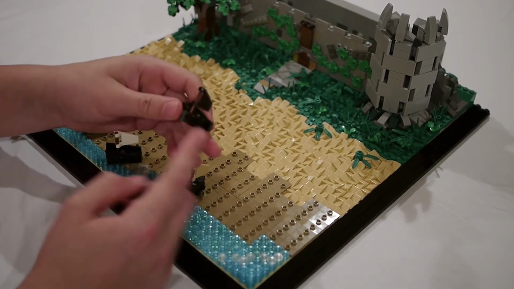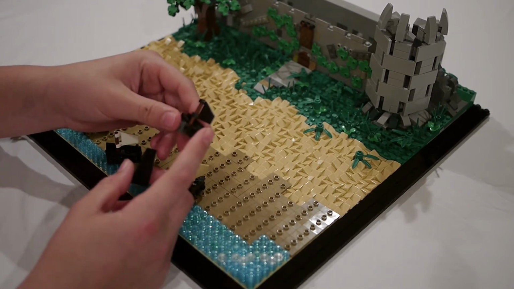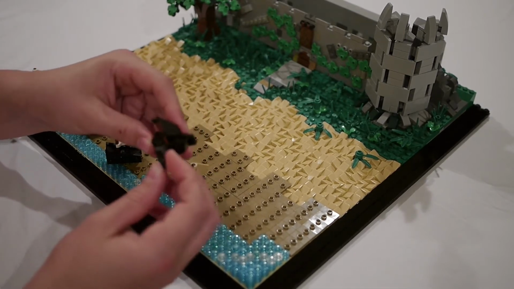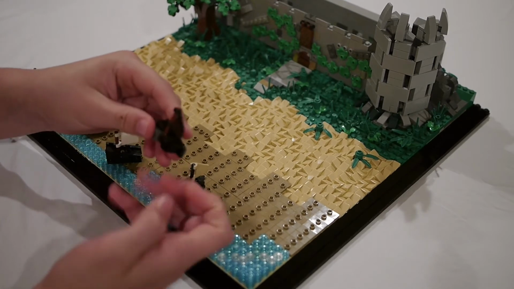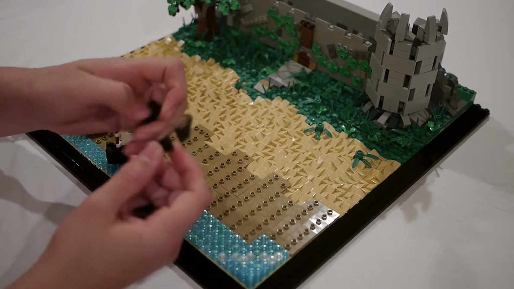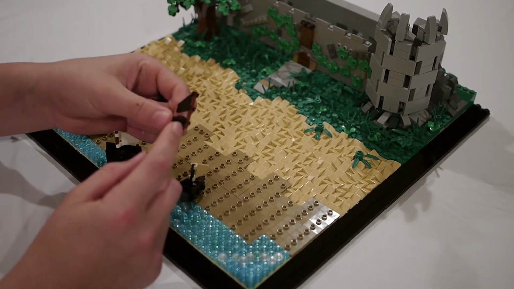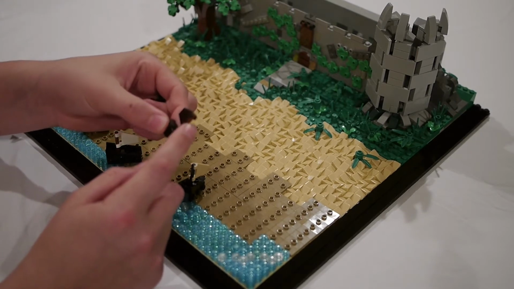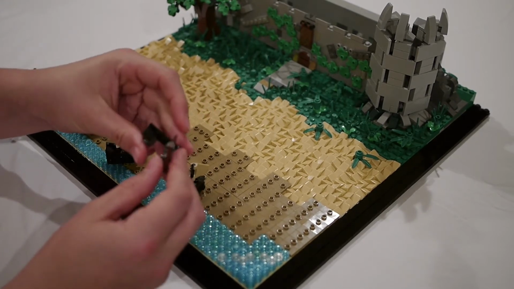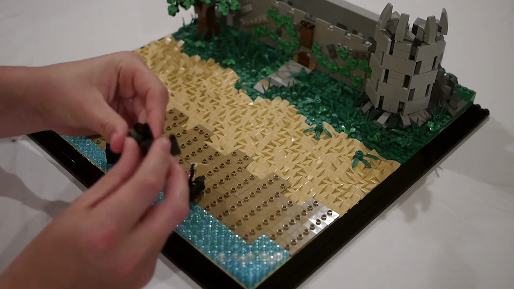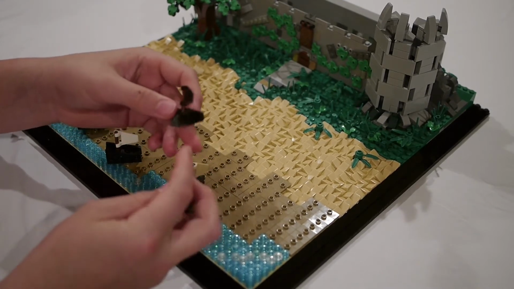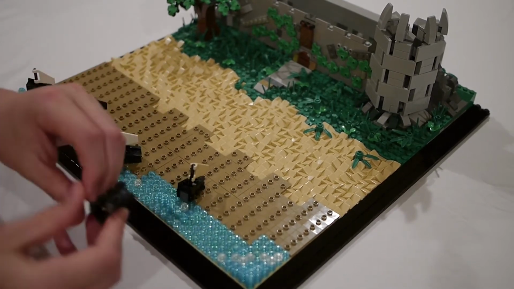And then I have one in the front that is angled down. So that's the boat, and the mast is connected by a 1x1 clip with a rod and a sail piece. Okay, so it's a pretty simple design. It just goes right back on like that.